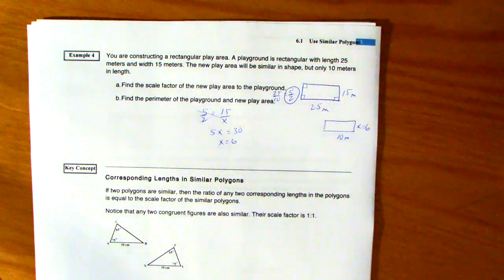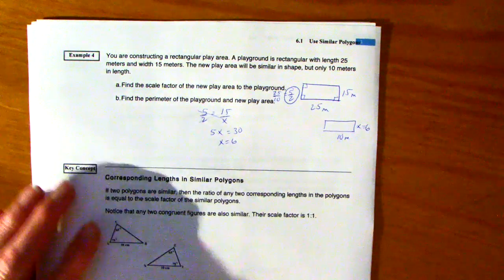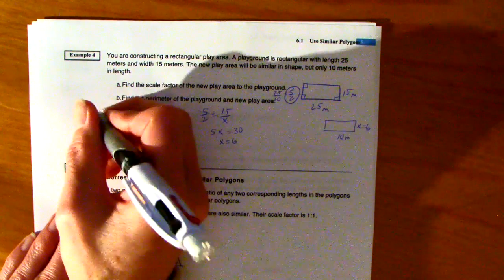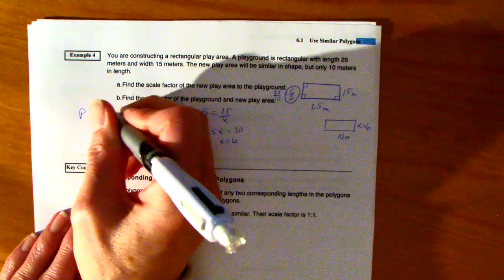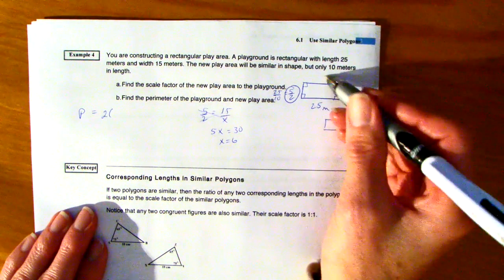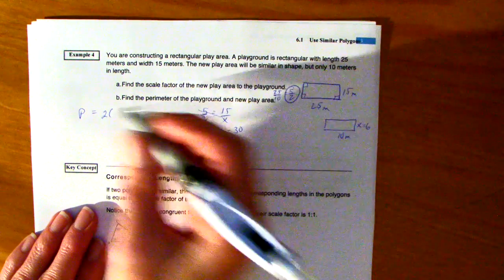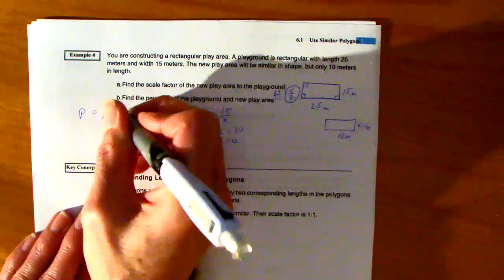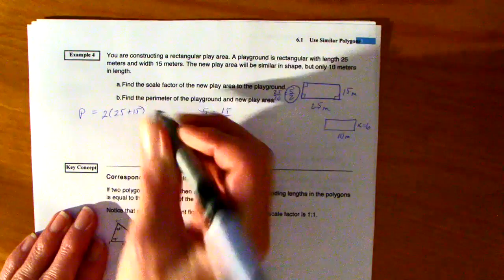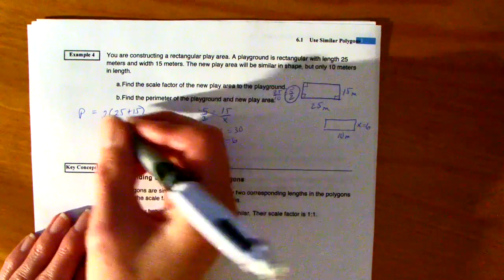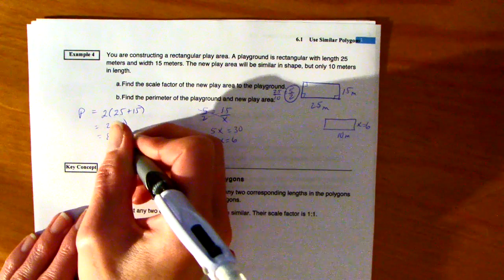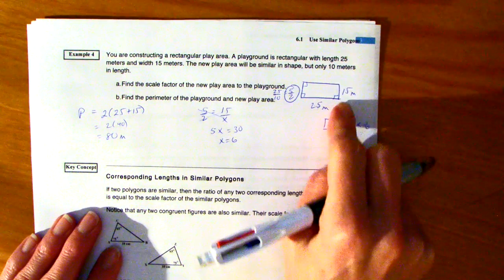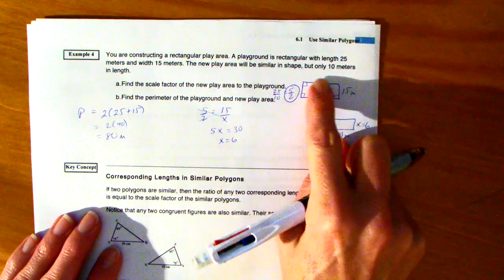Okay, do you remember how to find perimeter? Okay, so let's go ahead and find perimeter of the original playground. If you remember, I have two 25s and two 15s. You have to add them all up. So 2 times 25 plus 15. Or you can say 2 times 25, 2 times 15, your choice. 2 times 40, you get 80. And that was in meters because it's a distance. So if I had a fence going around here, it would be 80 meters of fencing.